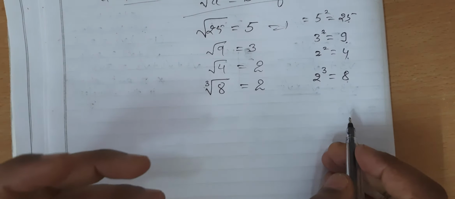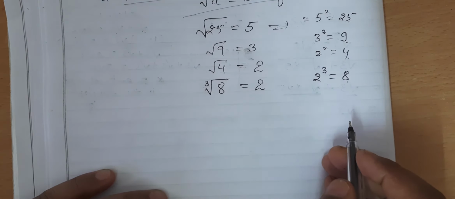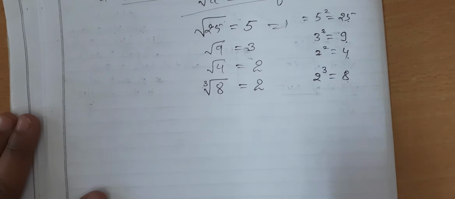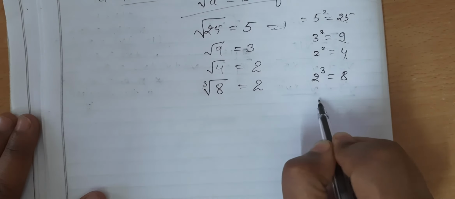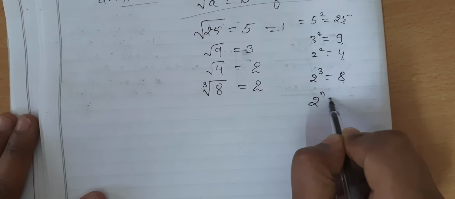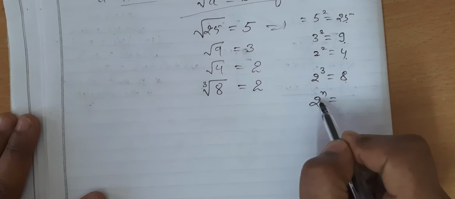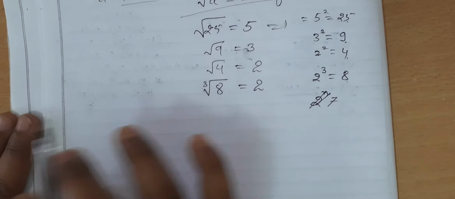Similarly, we can also find the nth root. That means any number raised to the power n. So how will we write the nth root?